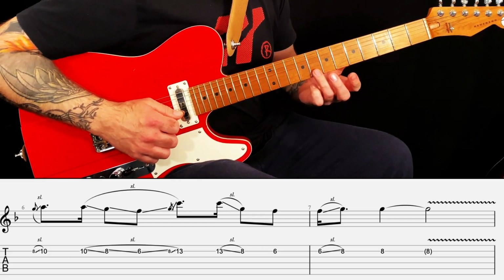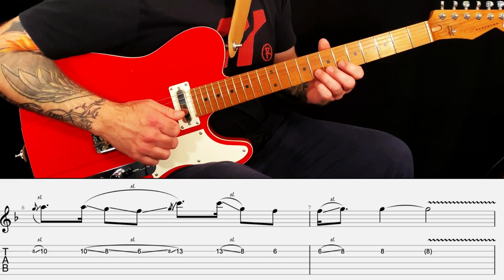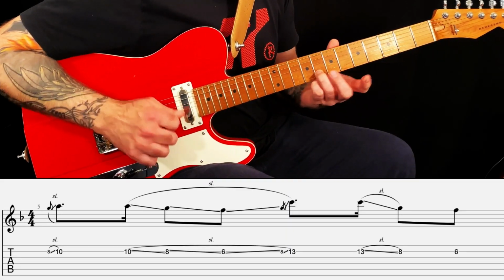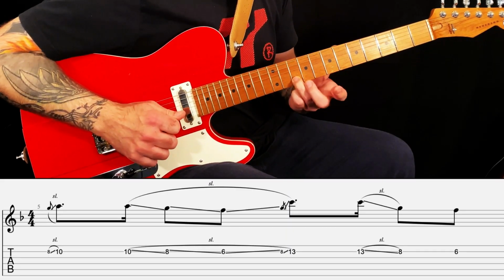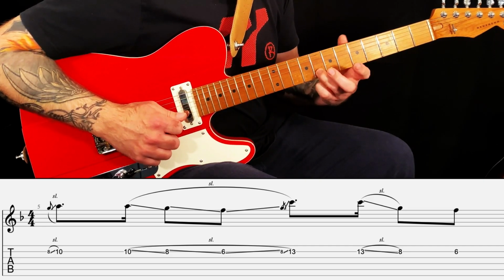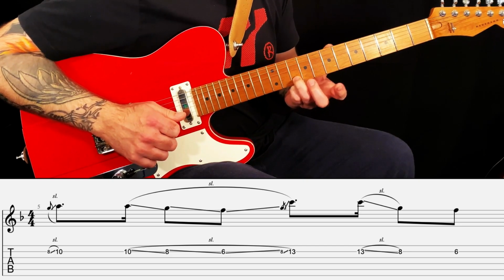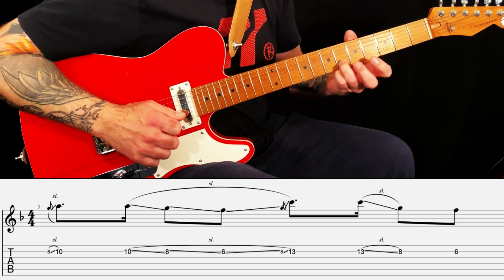So it's only actually 4 notes, but it's getting the phrasing of it, and there's a lot of sliding going on. It's all on your B string. Start off here at the 8th fret and slide up to the 10th fret. So pick at the 8th fret and immediately slide up to the 10th fret. Hit the 10th fret again, slide down to the 8th and down to the 6th.